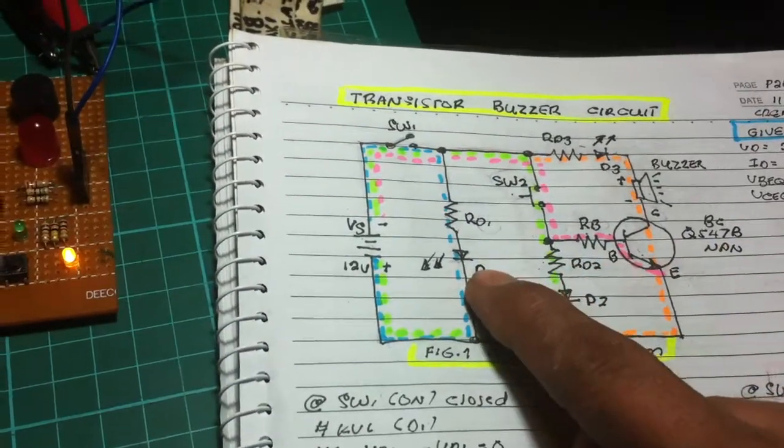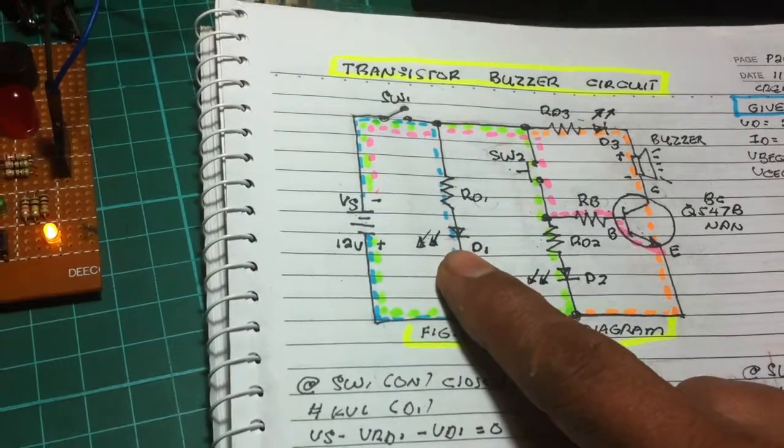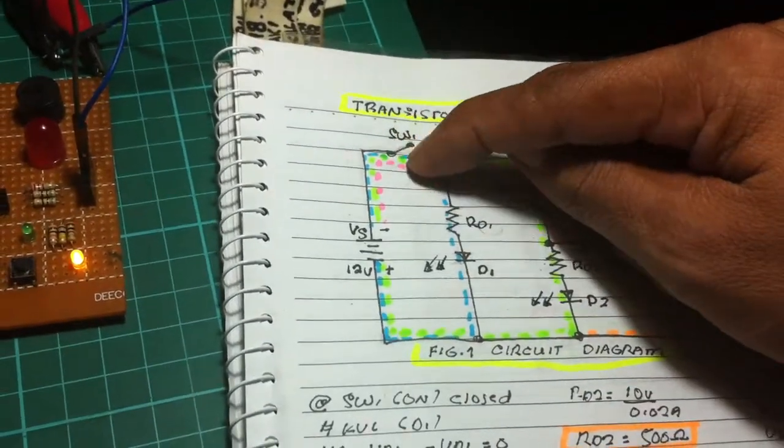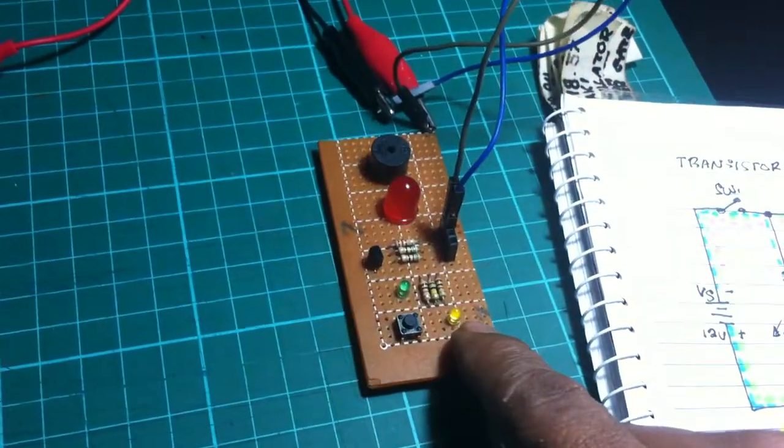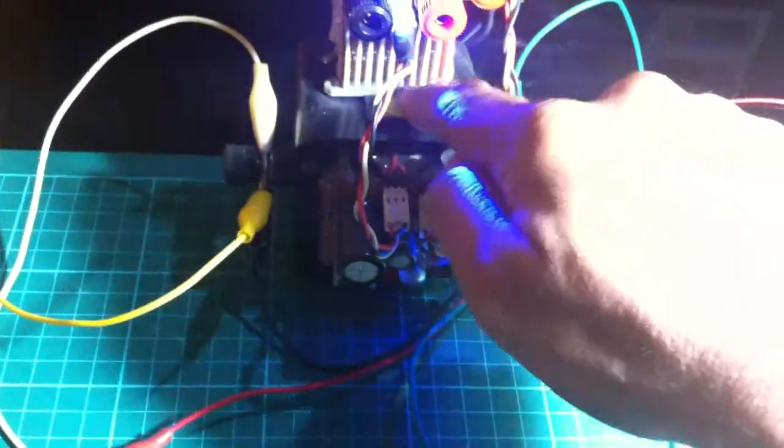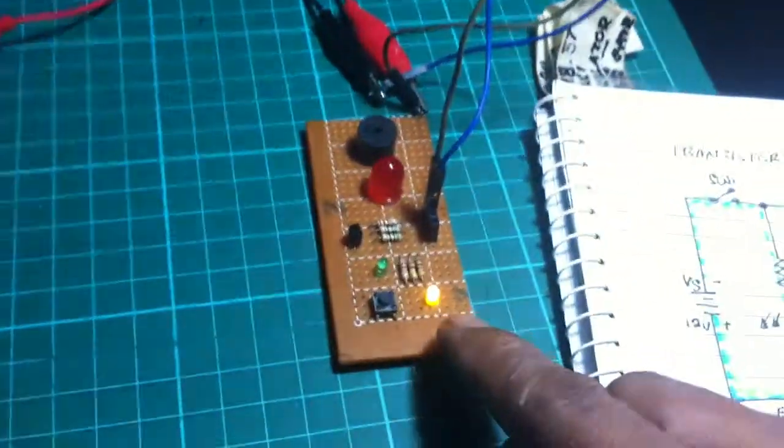This is a power on LED indicator. Upon closing the switch, LED turns on. There's no light here. When you close the switch, there's a light.